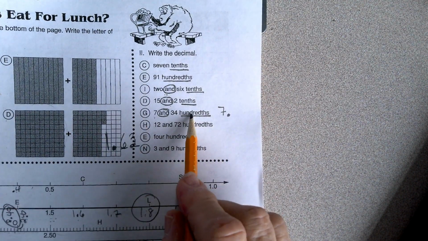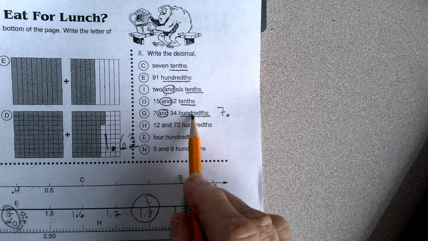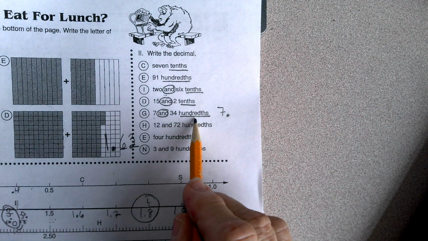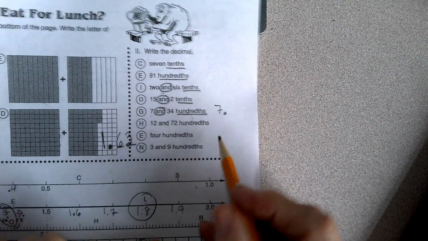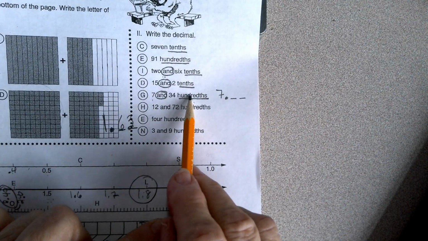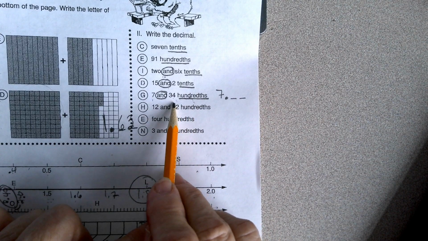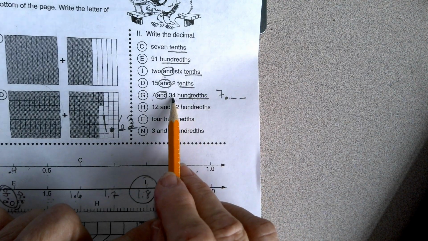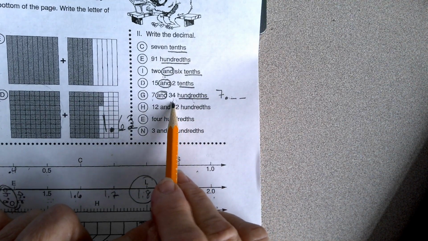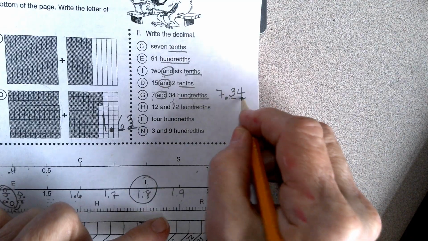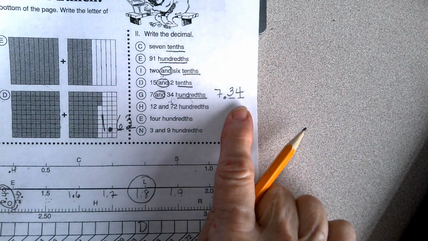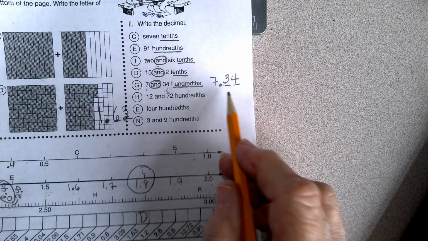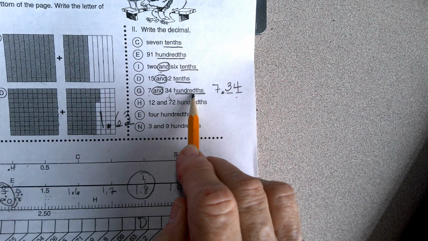Then hundredths, in your mind, how many zeros does 100 have? So that means hundredths. I need 2 lines. And so now this tells me how many hundredths I have. I've got 34. Guess what I'm going to put right here? 34. So 7 and 34 hundredths. So once you draw those lines, you're done with that hundredths. You don't write hundredths again.